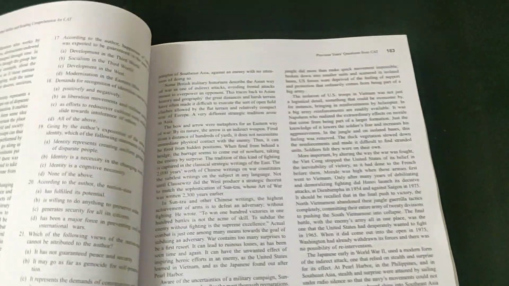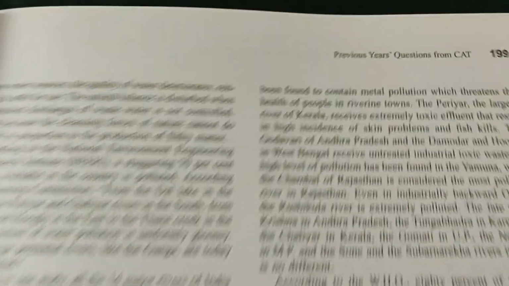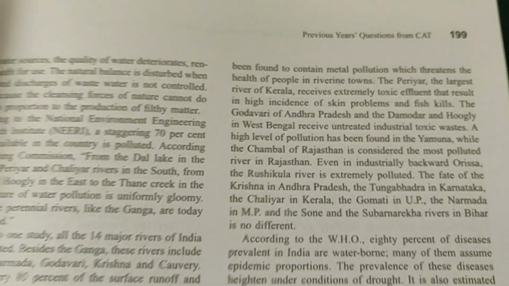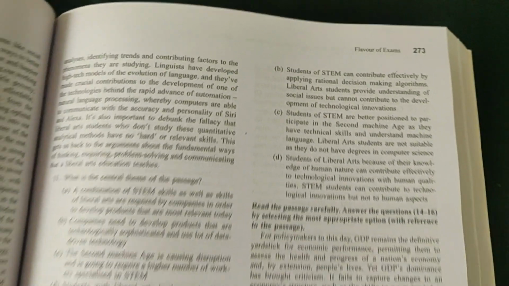After you have gone through this portion, then comes the level of difficulty 1 and 2 as well as the previous year CAT RCs. So I would highly recommend you to solve both of them. Don't skip any passage in here. Just keep solving 3 to 5 passages every single day. After which you start off with the second part, which is verbal ability.